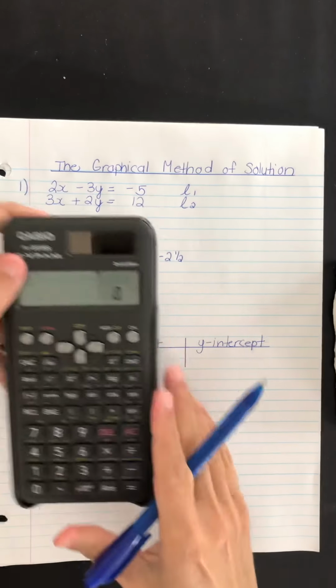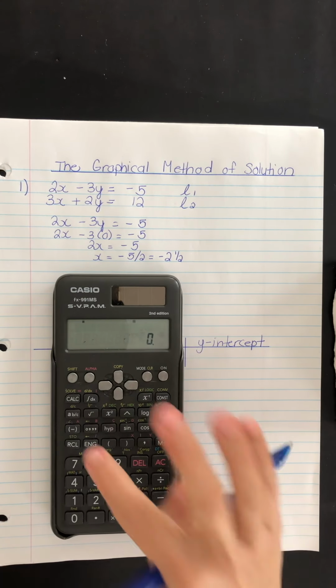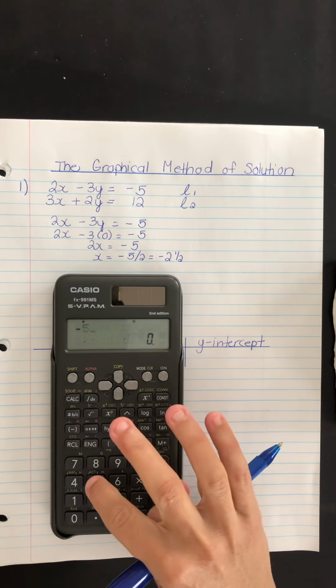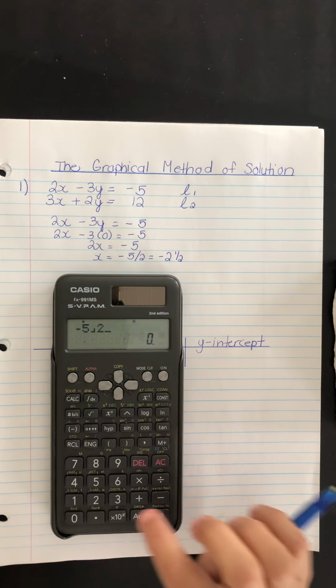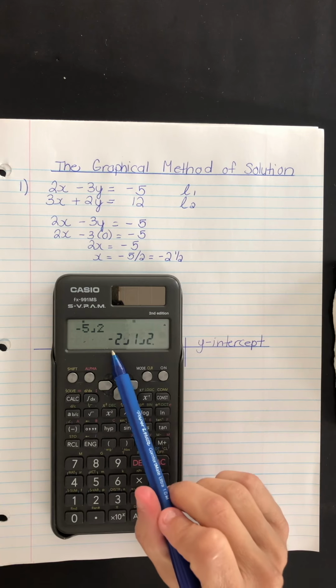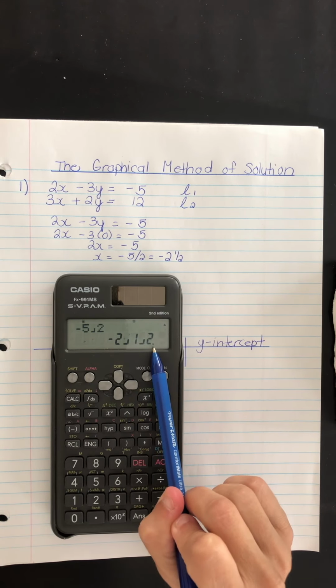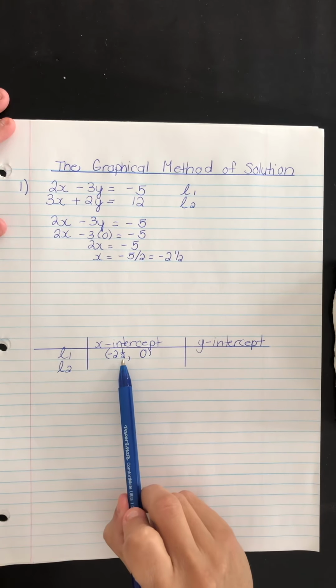Let me just show you on here. In case you're really terrible with fractions, it's not really an issue, because you can do negative 5 over 2, push equals, and it'll do the mixed fraction equivalent for you, negative 2 1/2. All right. So I was able to fill that in here.